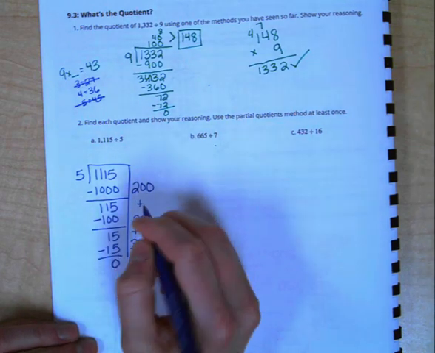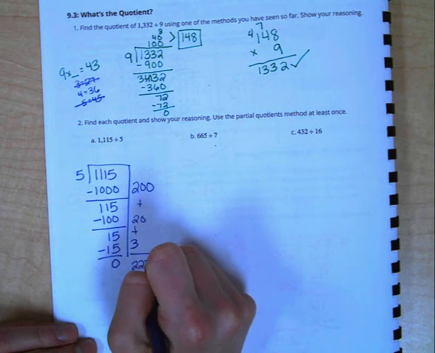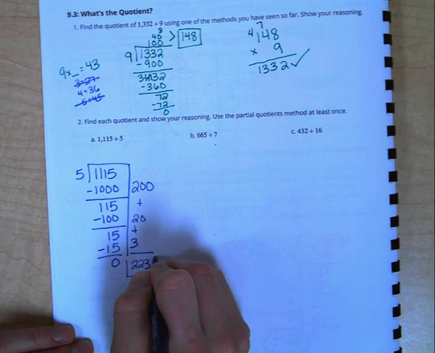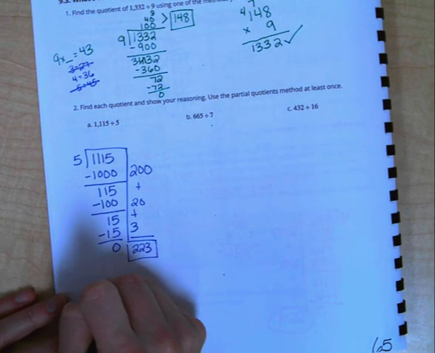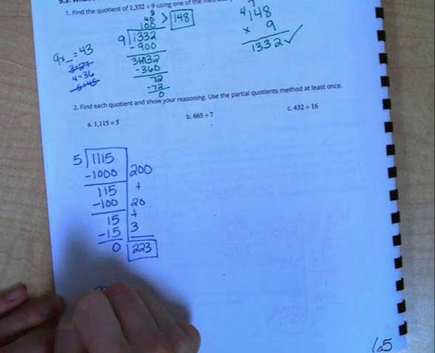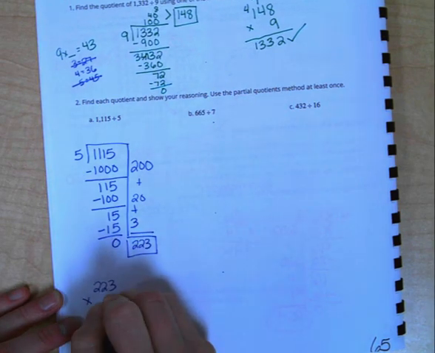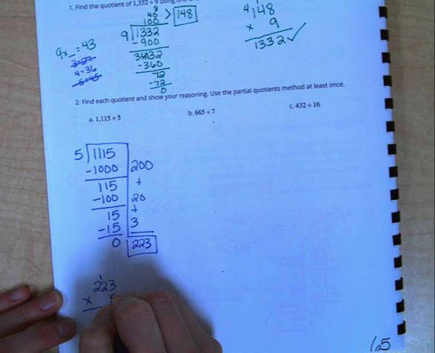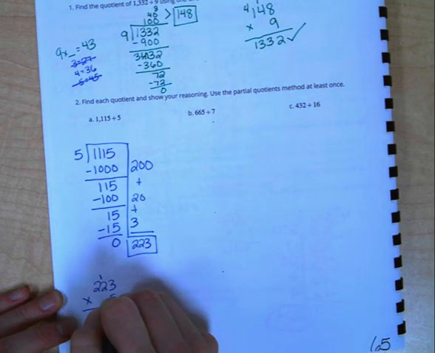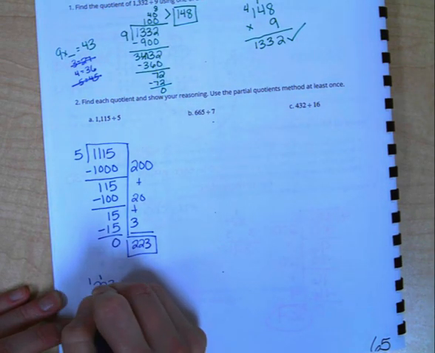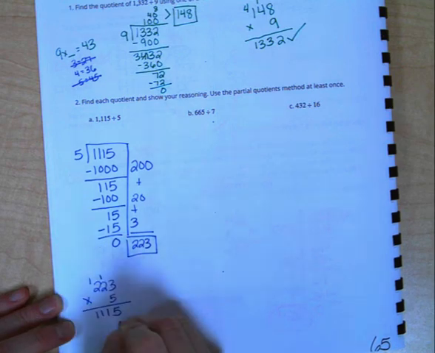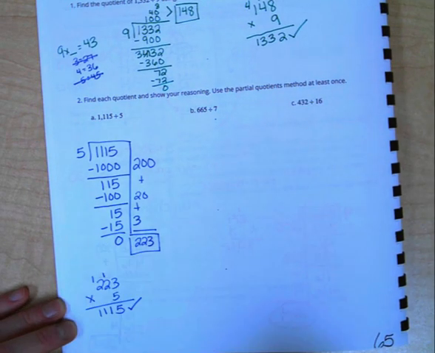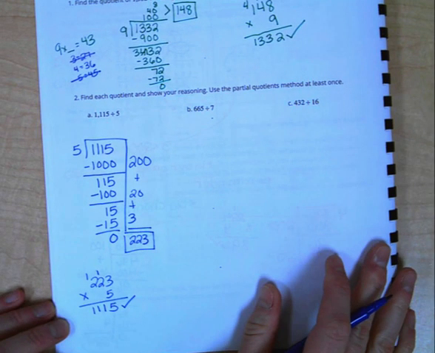200 plus 20 plus 3 would be 223. And let's check our work. 223 times 5. 5 times 3 is 15. Carry the 1. 5 times 2 is 10, plus 1 is 11. Carry the 1. 5 times 2 is 10, plus 1 is 11. Matches our dividend, so we did our division correctly.